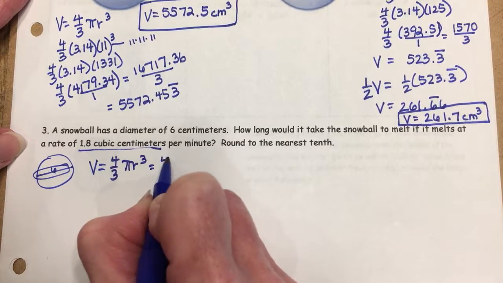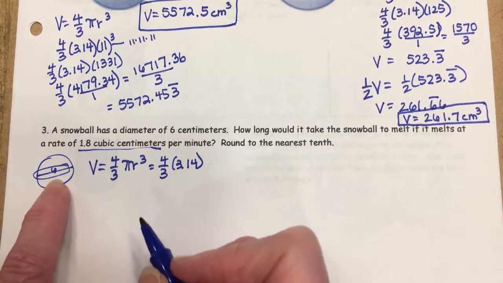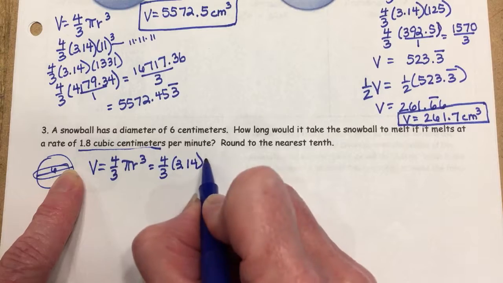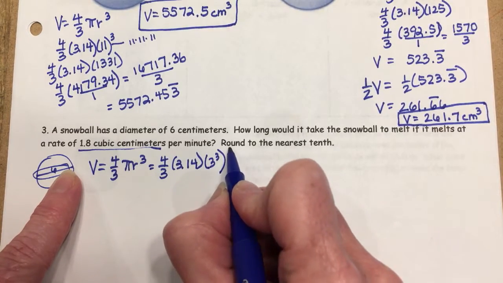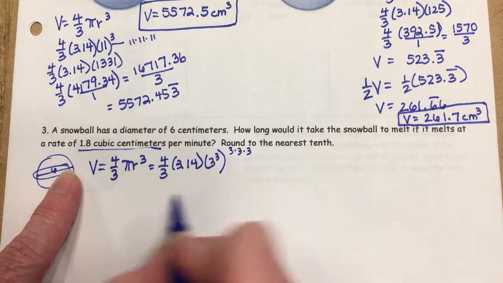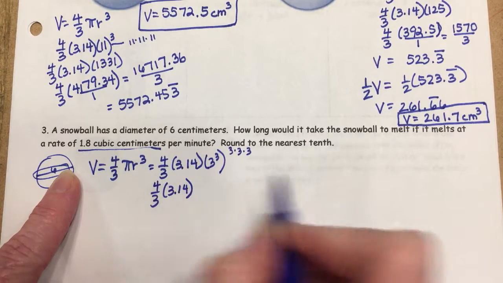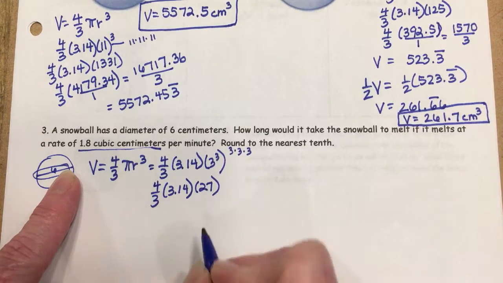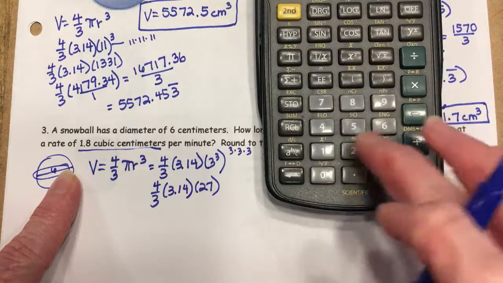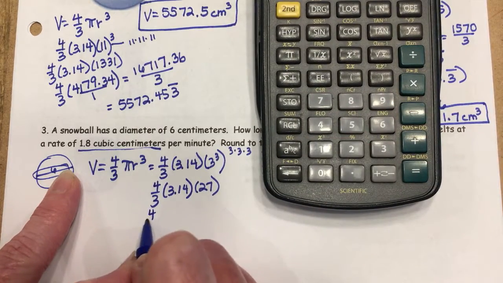So I need to do 4/3, 3.14, and the radius, if the diameter is 6, then the radius would be half of that, which is 3 cubed, which means what? 3 times 3 times 3. All right, hopefully you know that one. But if you don't, you can plug it into a calculator. You'll get 27. Okay, then you're going to do 27 times 3.14.